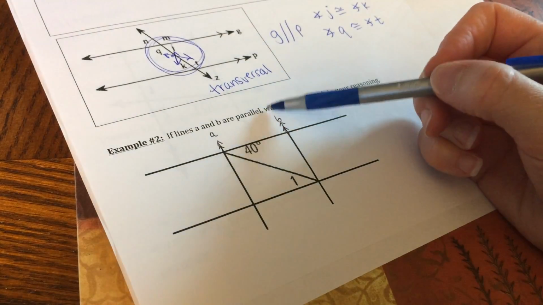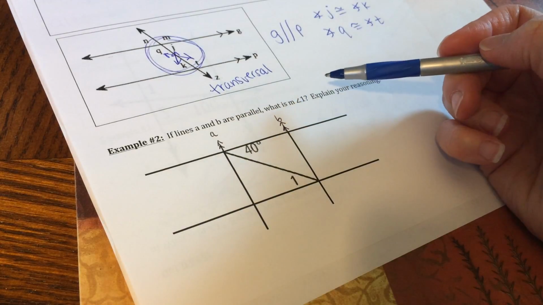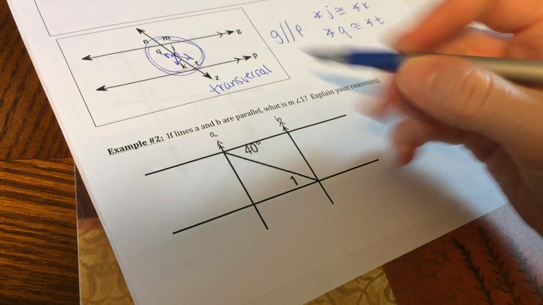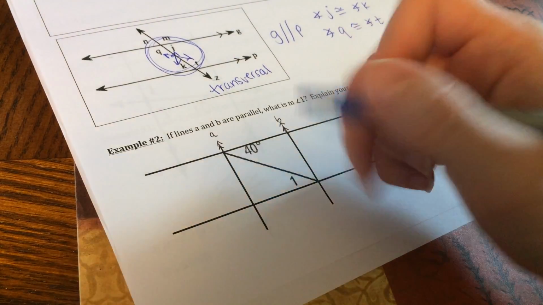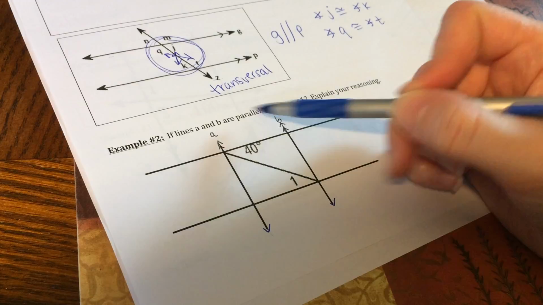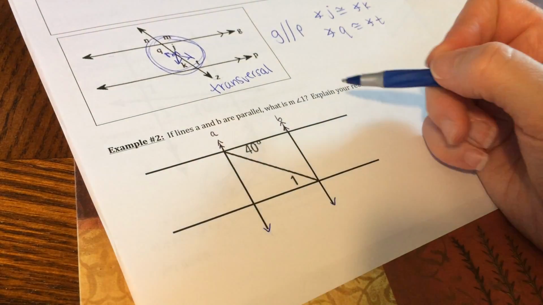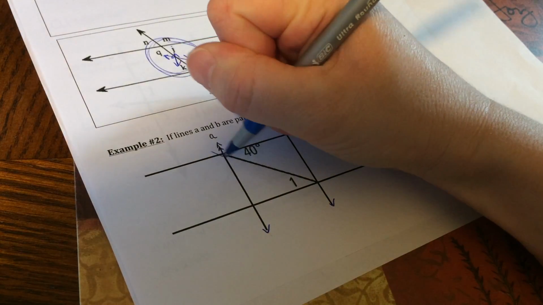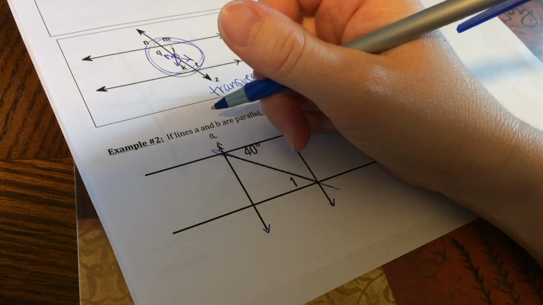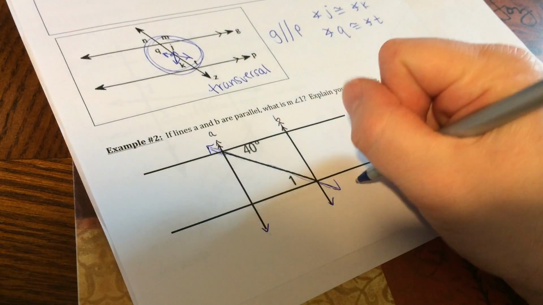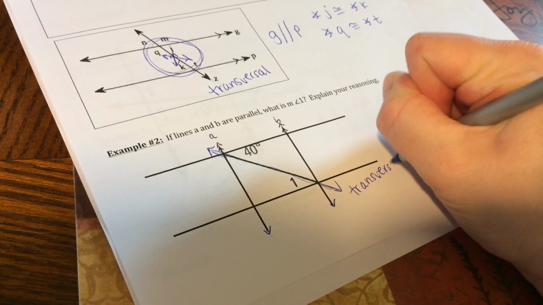All right, so now let's look at example number 2. It says, if lines A and B are parallel, what is the measure of angle 1? Explain your reasoning. All right, so let's look at our picture right here. Here's line A and line B. And here's the parallel symbol. Remember, it's like a double arrow. Shows you that these lines are parallel. And this line here actually looks like our transversal, right? If we were to extend this line, this could be a transversal. So go ahead and draw that.